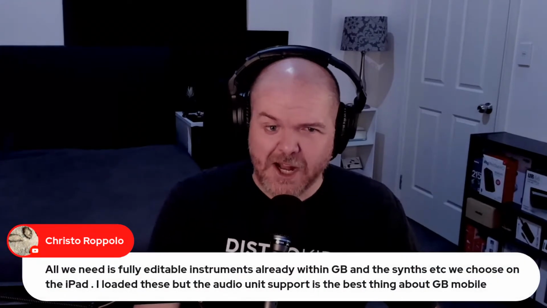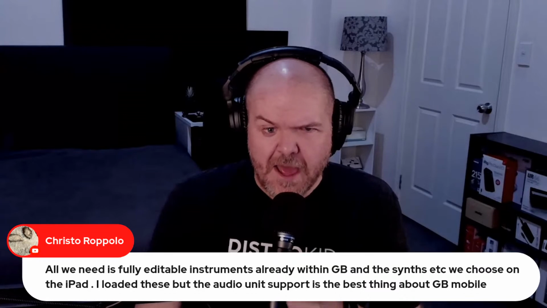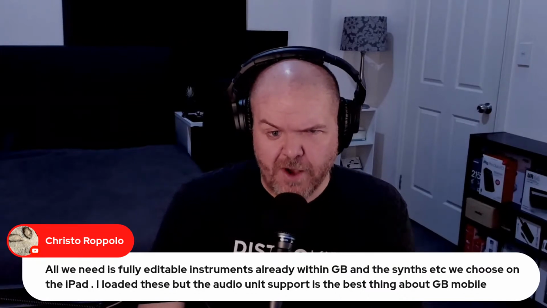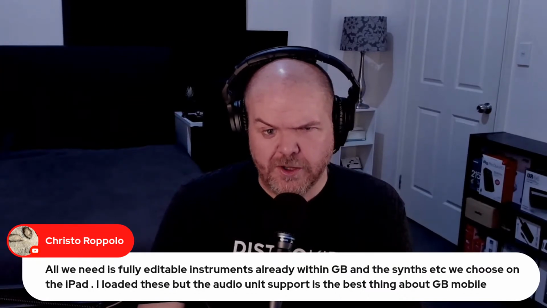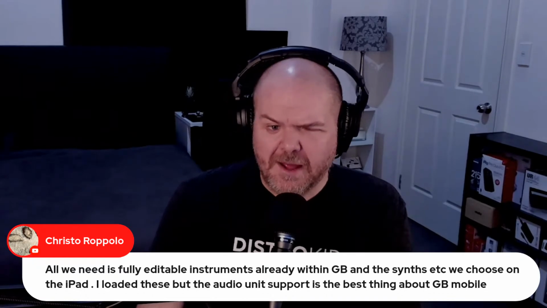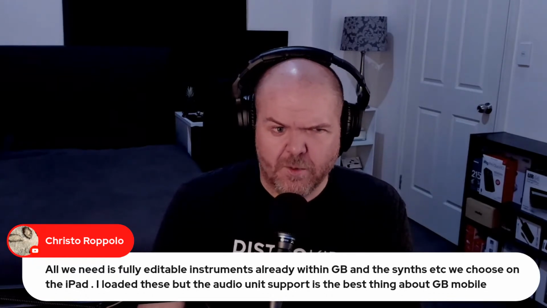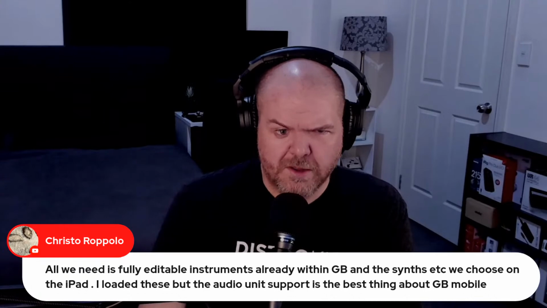All we need is fully editable instruments already in GarageBand and the synths, etc. we choose on the iPad. I loaded these, but the audio unit support is the best thing. Yeah, look, AUV3 in GarageBand iOS, super cool. Works well. Hello to Egg.